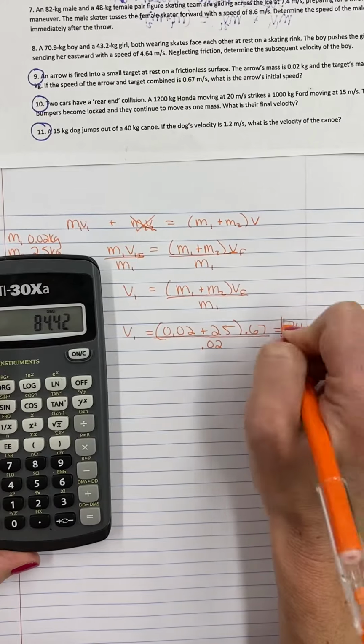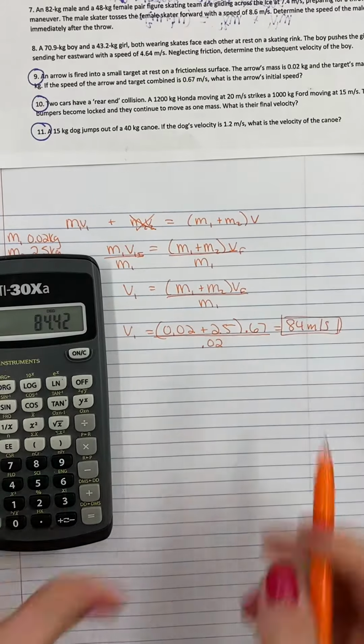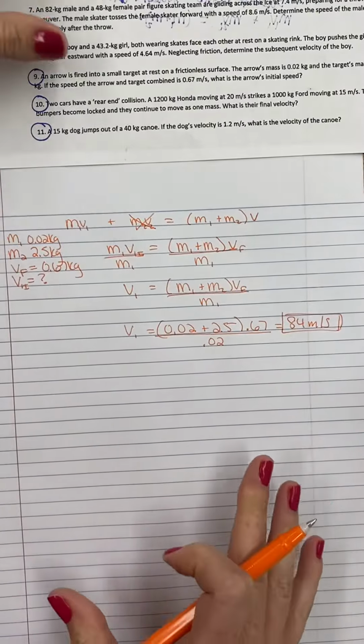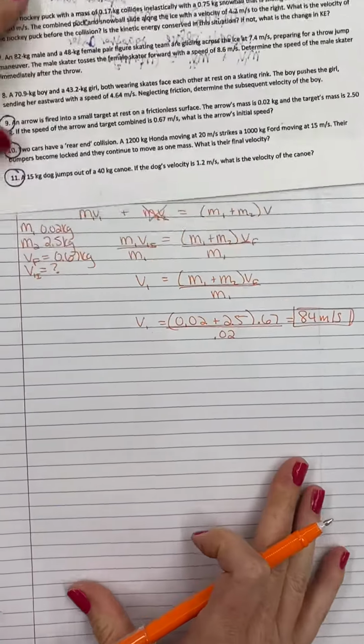All right. So there we have it. Our initial velocity is going to be 84 meters per second. And this is for number 9.